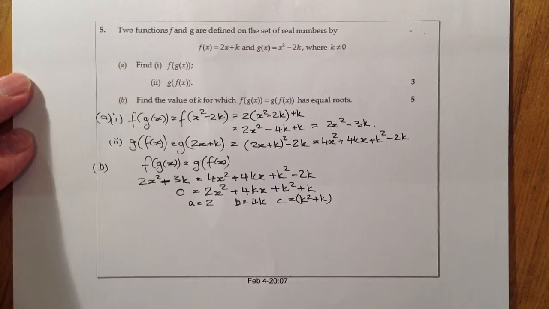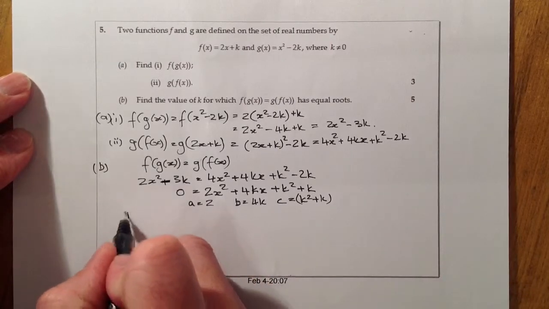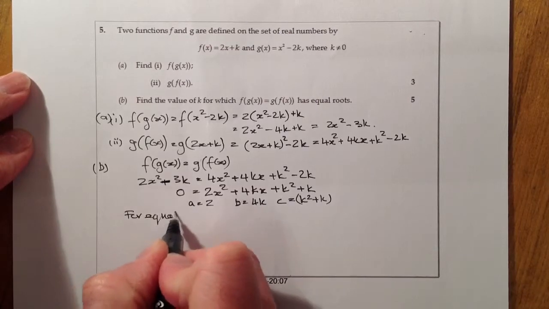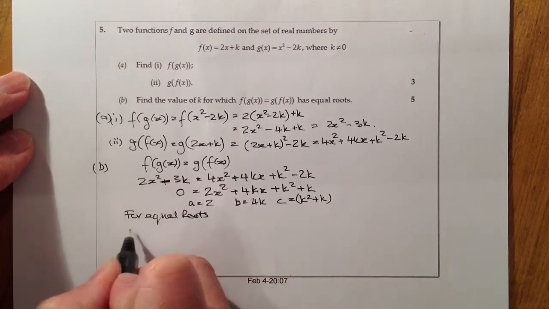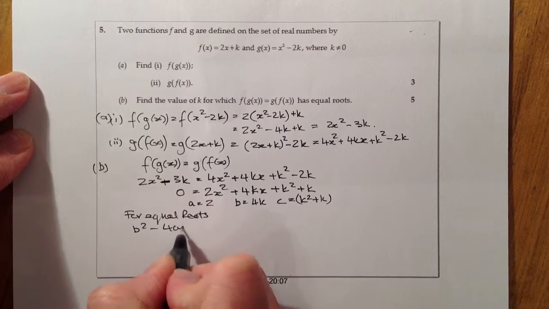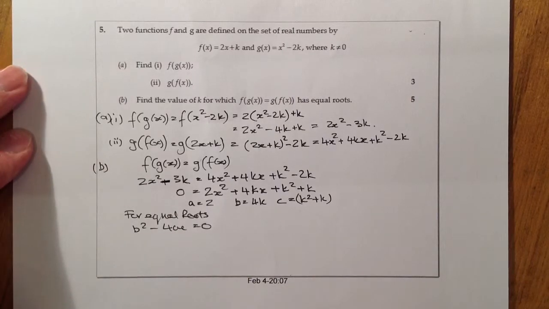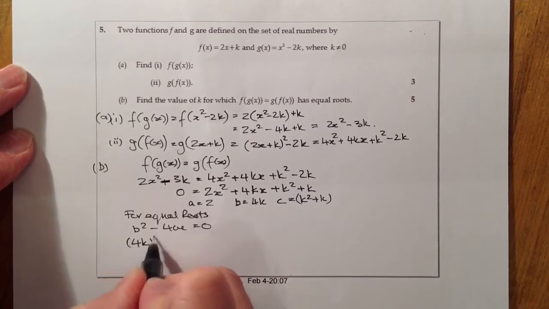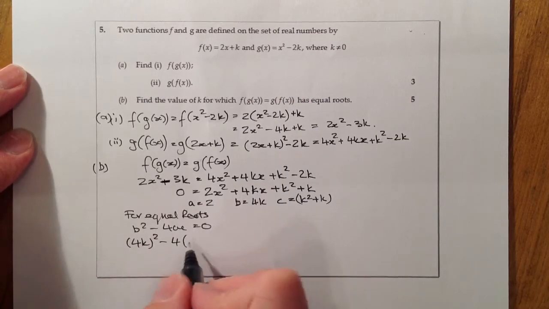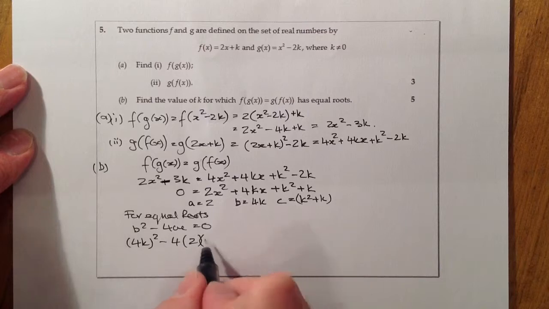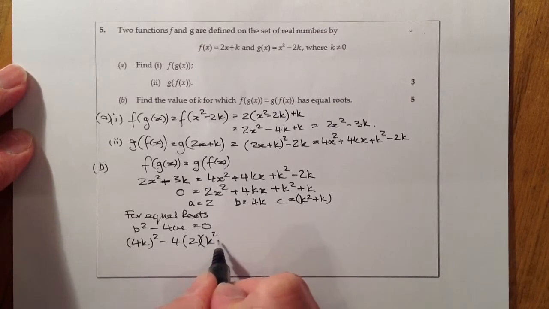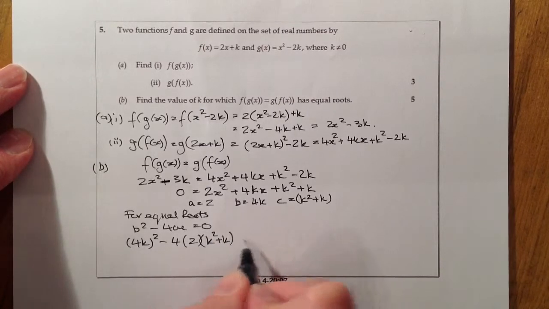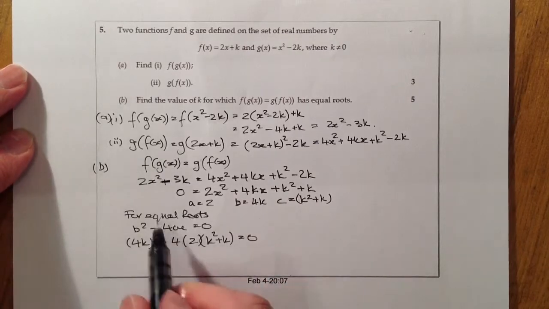So I know that for equal roots, b squared minus 4ac is going to be equal to 0. So let's substitute values in. That's going to be 4k squared minus 4 times a, which is 2, and c, which is k squared plus k. And I know that all must equal 0 for equal roots.